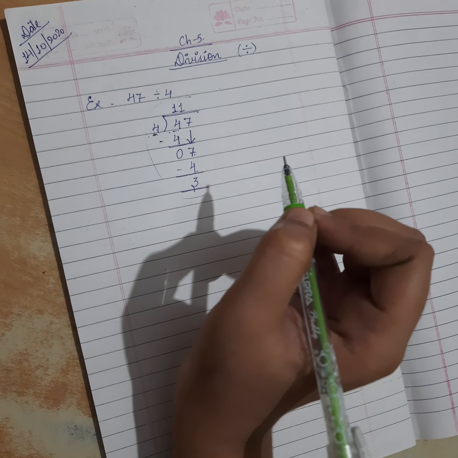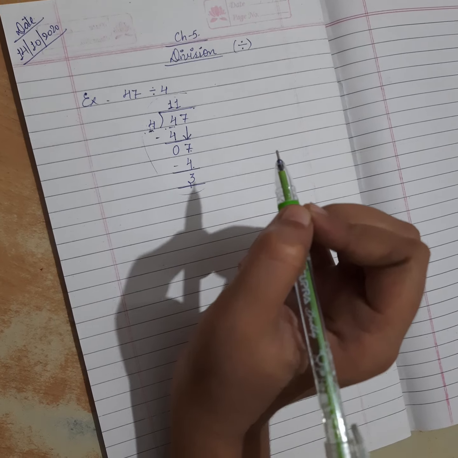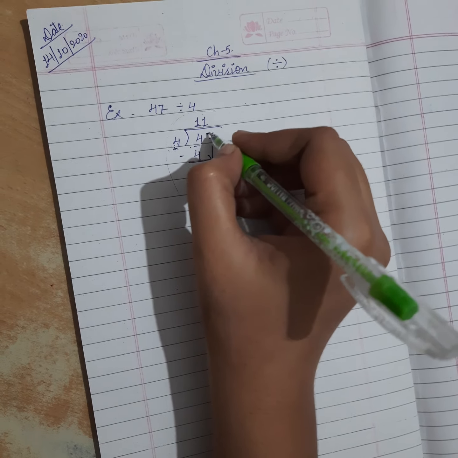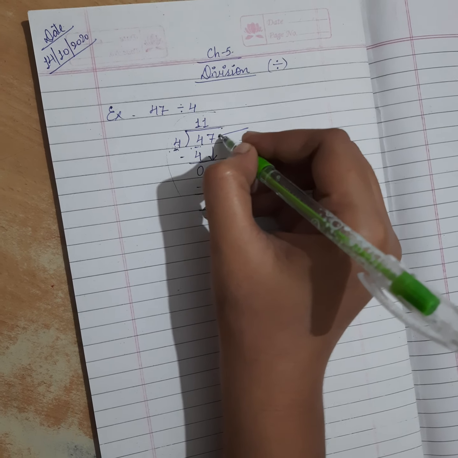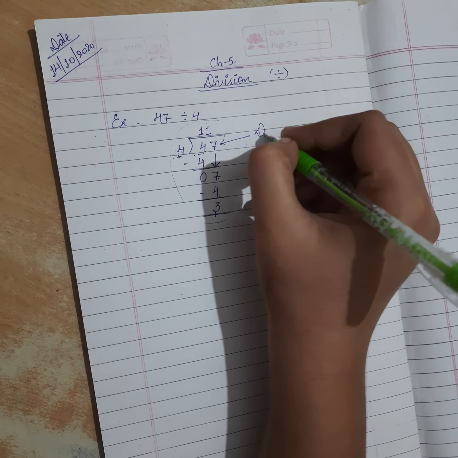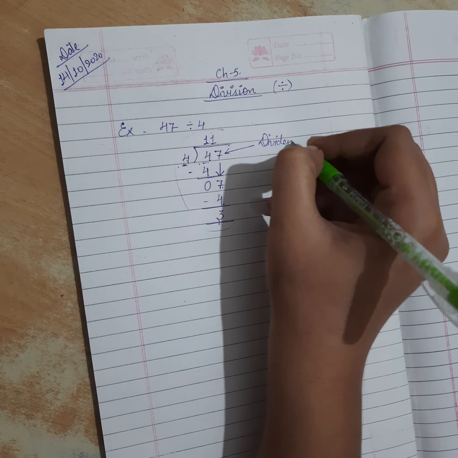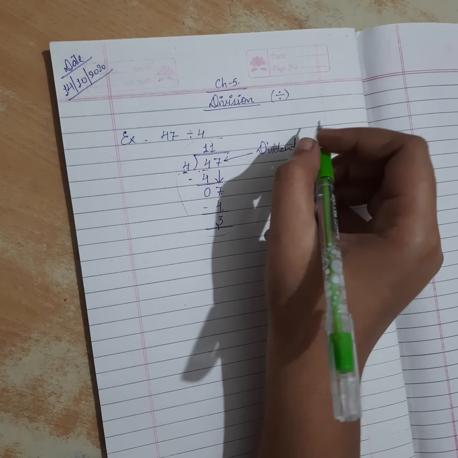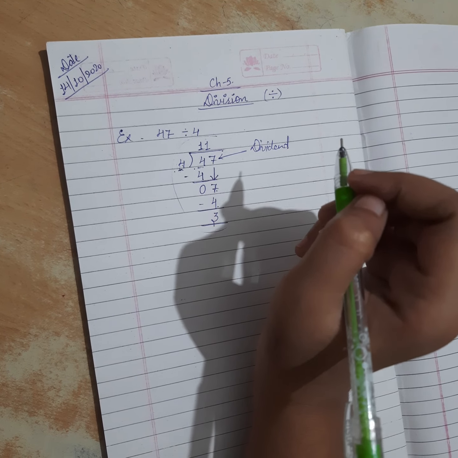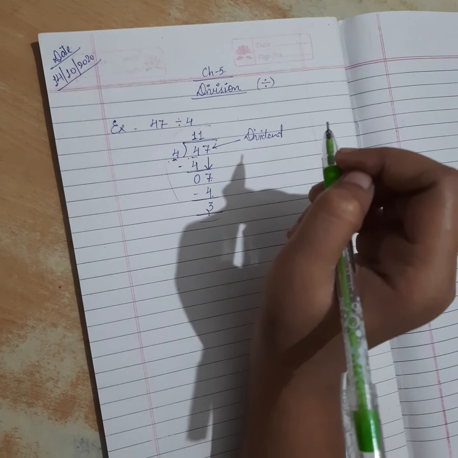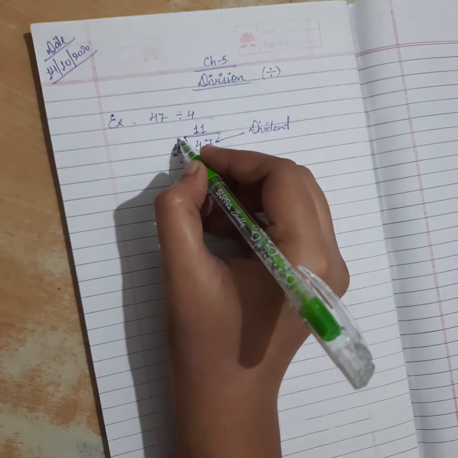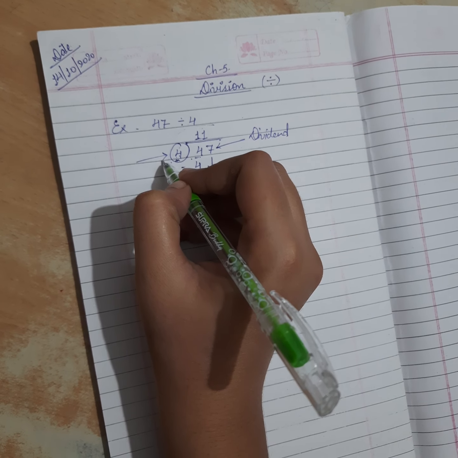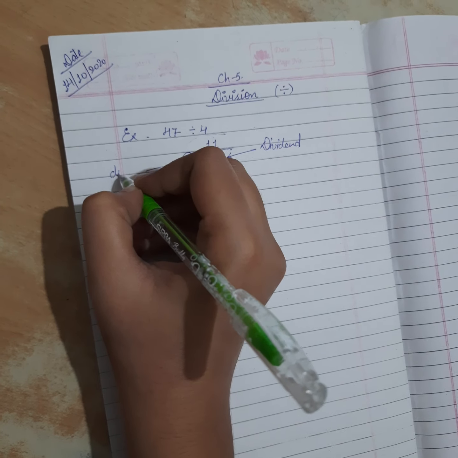The number to be divided. Which number is divided here? 47. So this number is called the dividend. The number which divides the dividend is called the divisor.